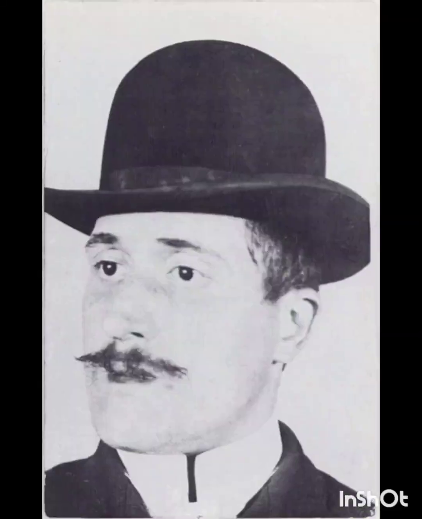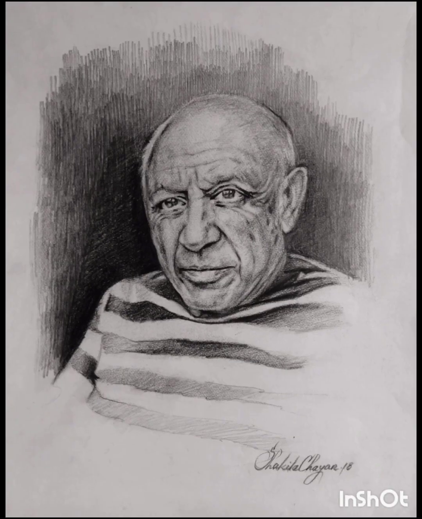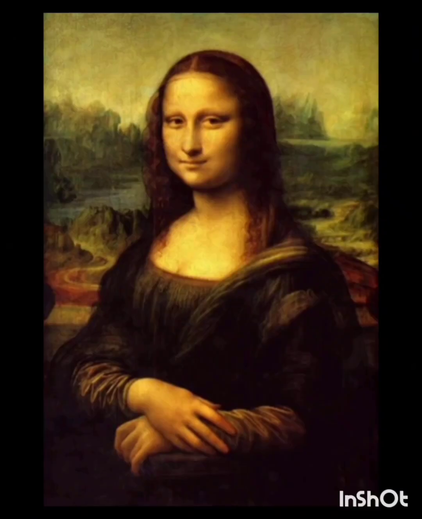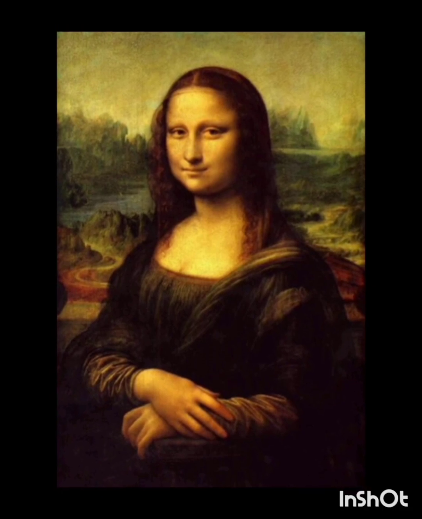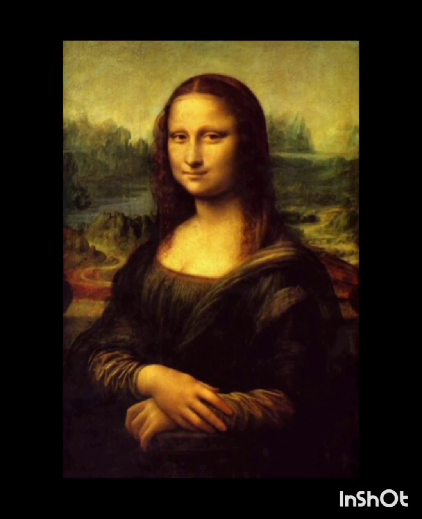He claimed his motive was patriotism. Since Da Vinci was Italian, he believed the painting belonged to Italy. He had fallen in love with its beauty and couldn't rest until he brought it back to his homeland. Unaware that Da Vinci had sold the painting himself to the French king for 3,000 gold coins, Perugia was hailed as a hero in Italy.